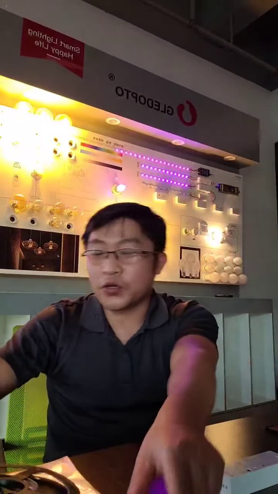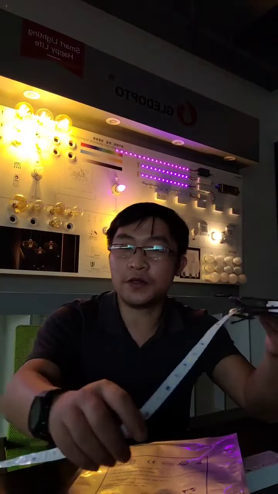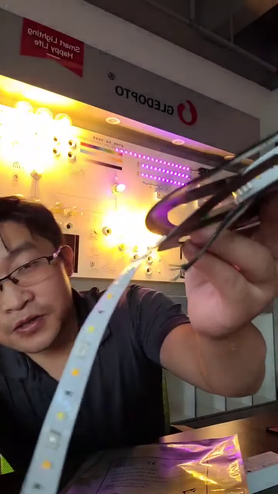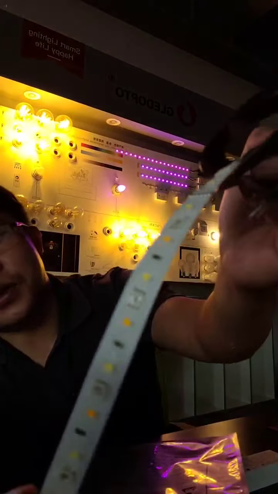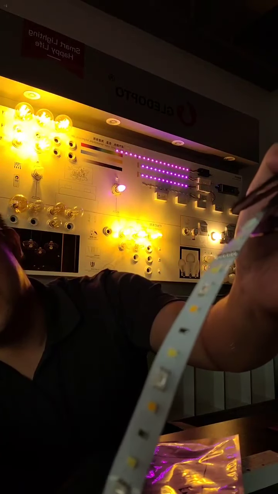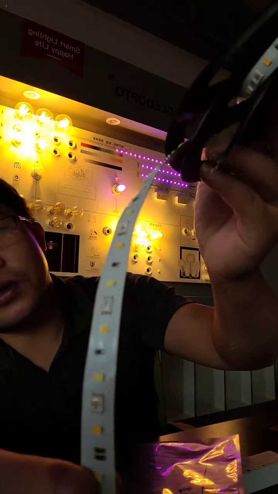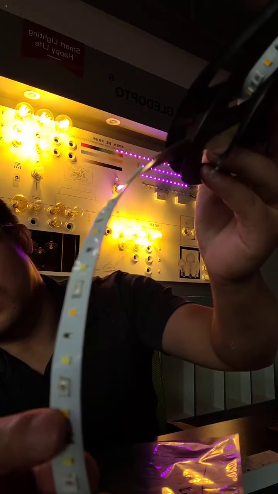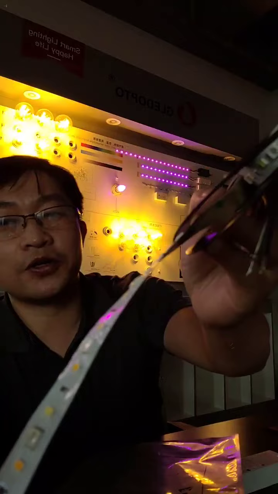I have also brought one reel of RGB strips. This is RGBCCT AD strip lights. You can see there is RGB LED, and also there is warm LED and cool white LED. This is RGBCCT AD strip lights.